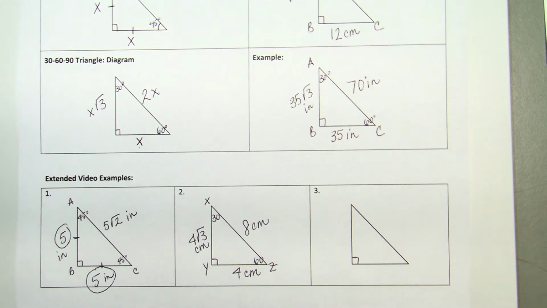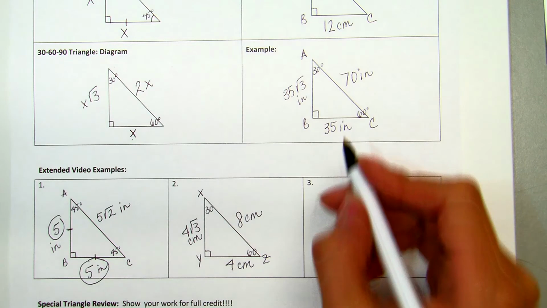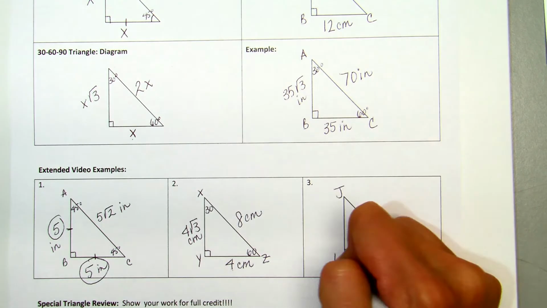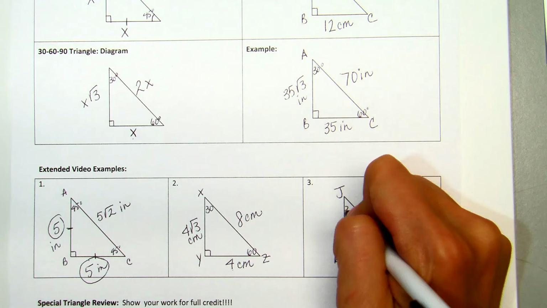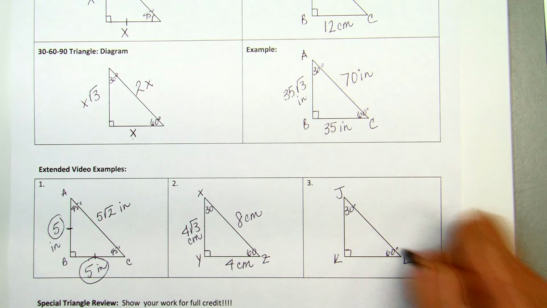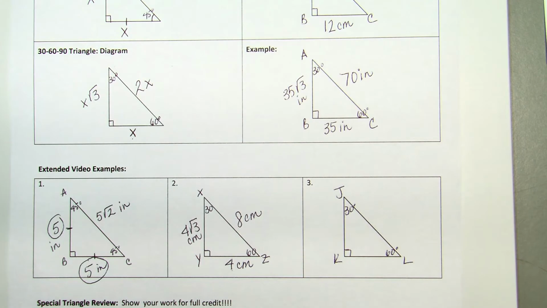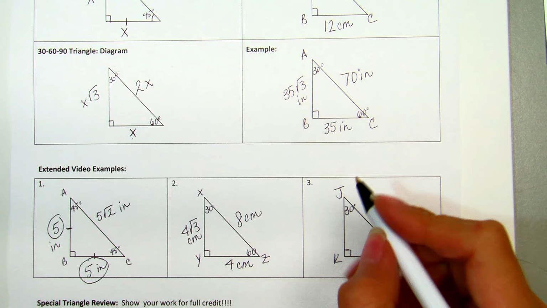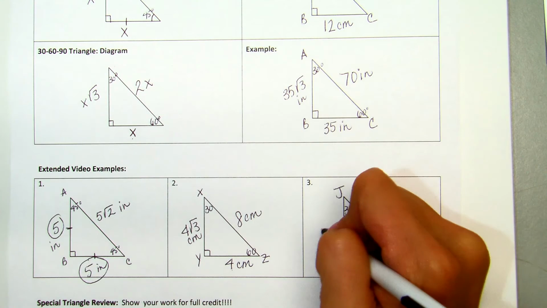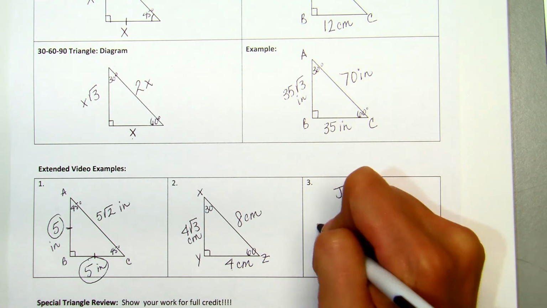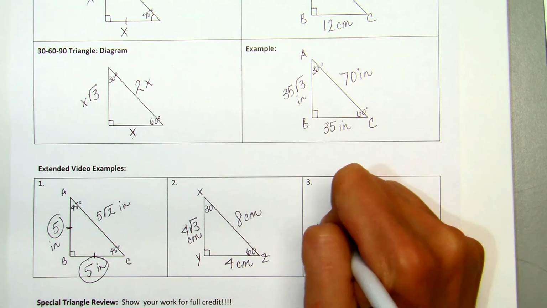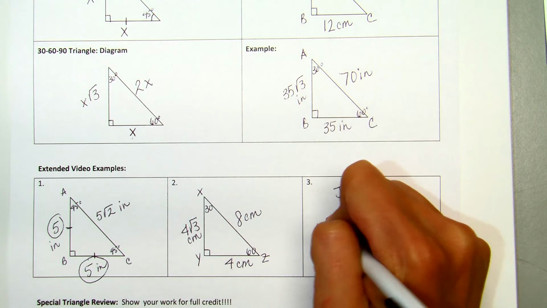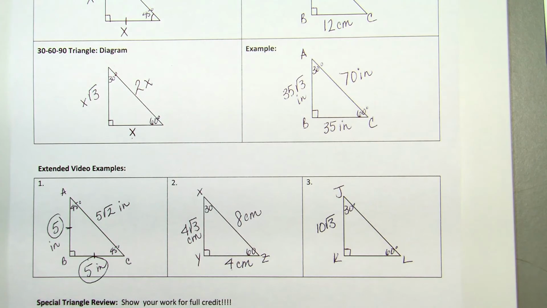Last but not least, we're going to look at one more extended example, and we're going to call this triangle JKL. And let's say that this is also a 30, 60, 90 special triangle. And let's say, for example, we know that our side length opposite of 60, so our second biggest side length here, is going to be 10 square root of 3. From there, can we find the missing side lengths of KL and JL?